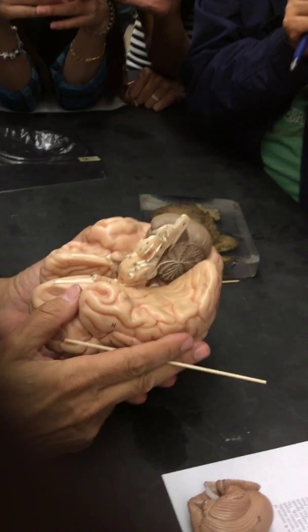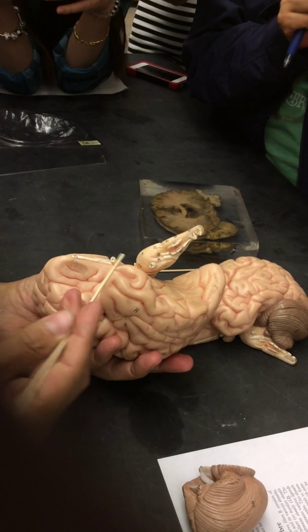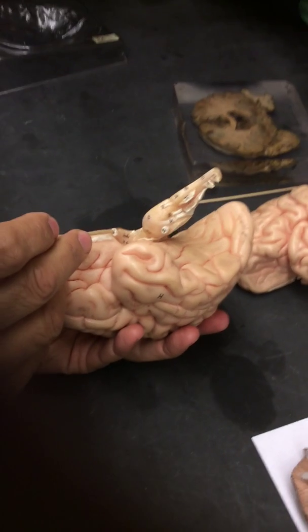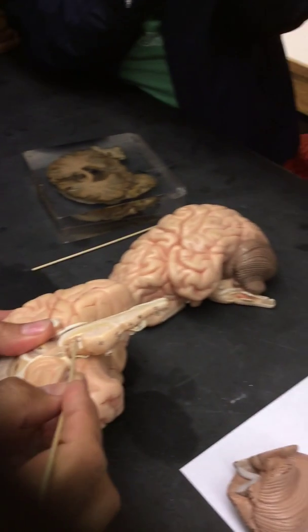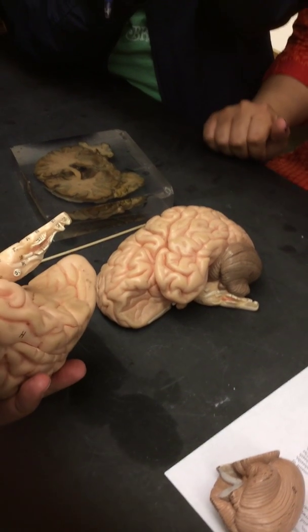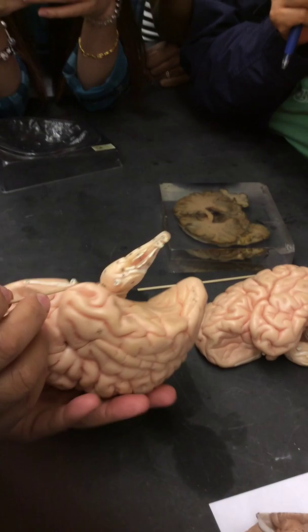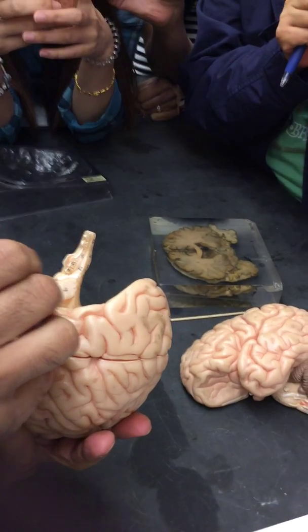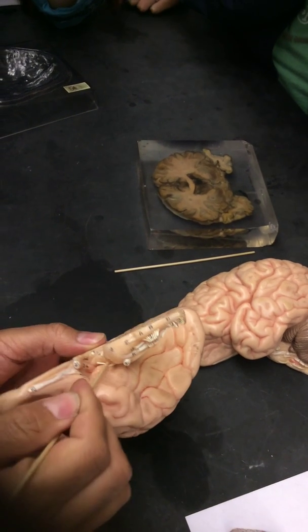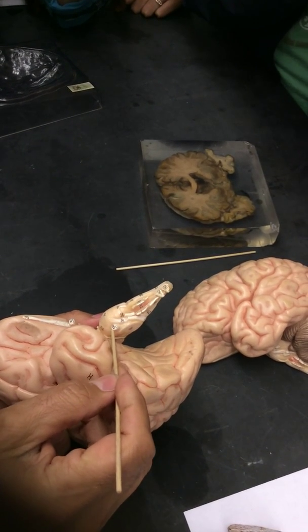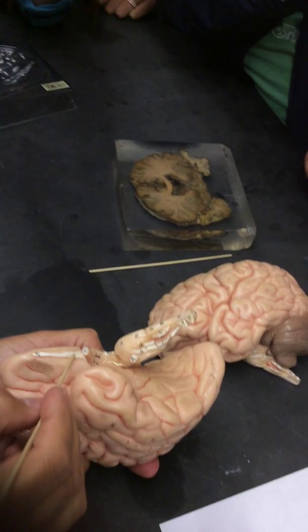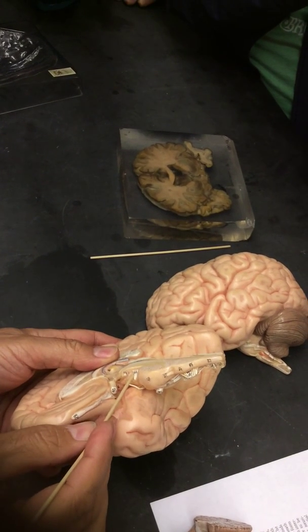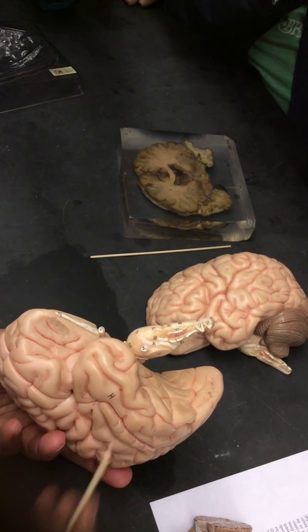Let's talk a little bit about the cranial nerves. How many cranial nerves do we have? Twelve. This is number 1, which is olfactory. This is number 2, which is optic. This one is the third, oculomotor, coming from the front part of the midbrain. This one is number 4, coming from the back of the midbrain to the front. And this number 5, trigeminal, is big, huge, on the lateral side of the pons. So one more time: number 1, 2, 3, 4, 5.